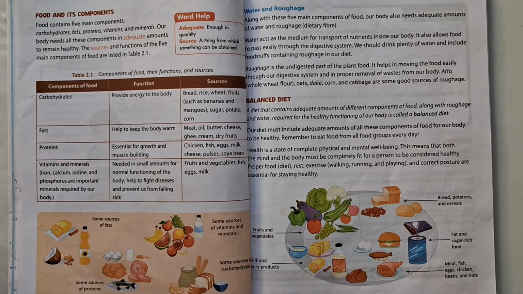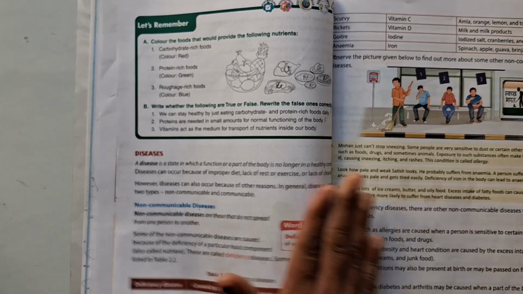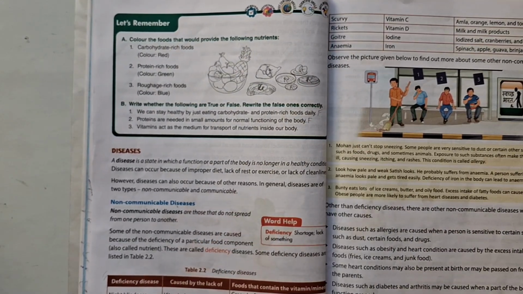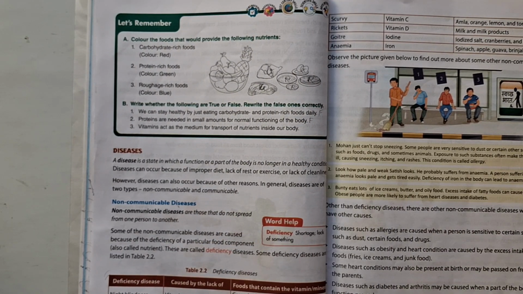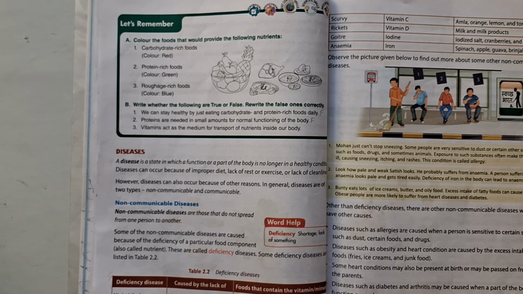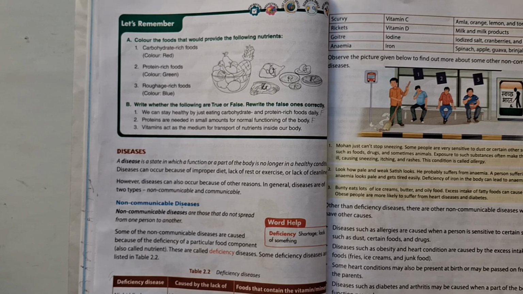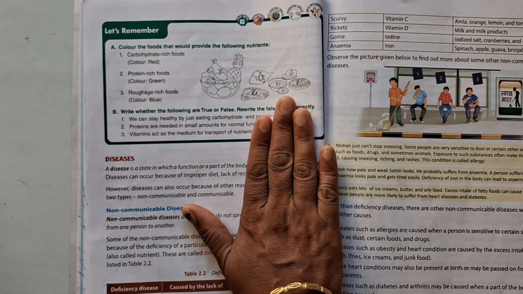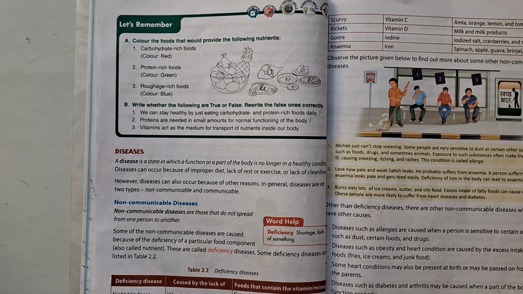Okay, then on the next page, here is Let's Remember. Color the foods that would provide the following nutrients. Carbohydrate rich foods, color red, and protein rich foods, color green. Roughage rich foods, color blue. Okay, so color it. Then next one, write whether the following are true or false. Write the false ones correctly. Okay, see, we can stay healthy by just eating carbohydrate and protein rich foods daily. No, it's false. Second one, proteins are needed in small amounts for normal functioning of the body.